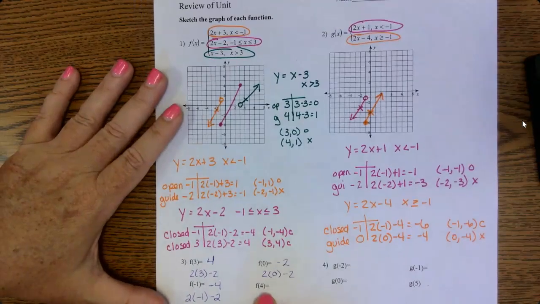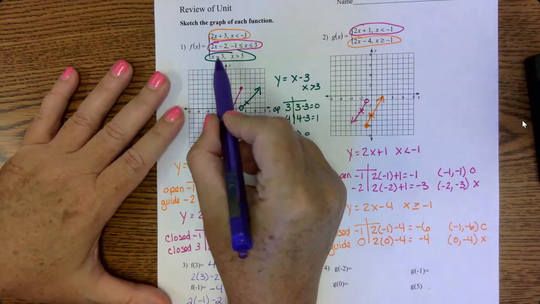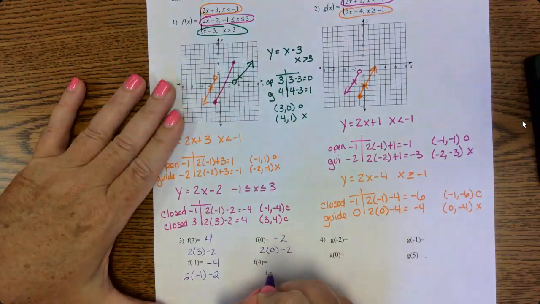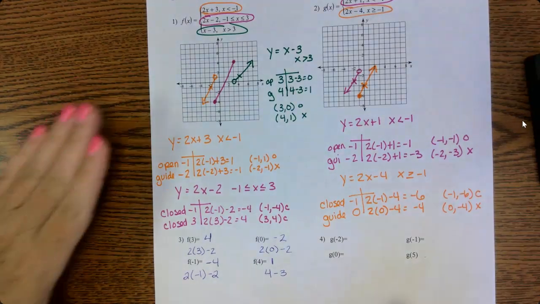Okay, we have a 4. 4 is bigger than 3, so we're going to use the last equation. So 4 minus 3 is 1. Okay. Let's come over here.